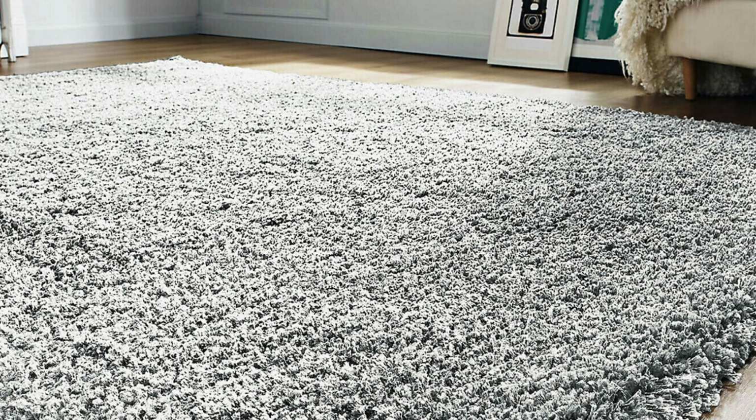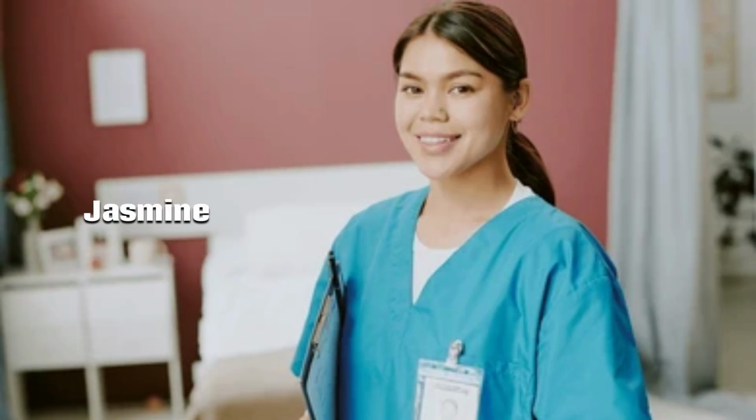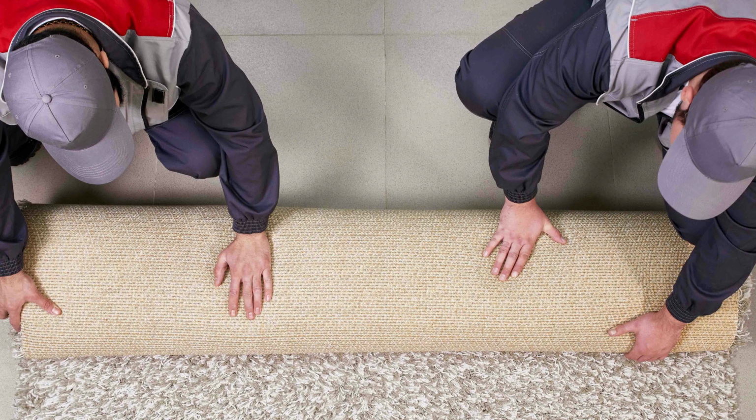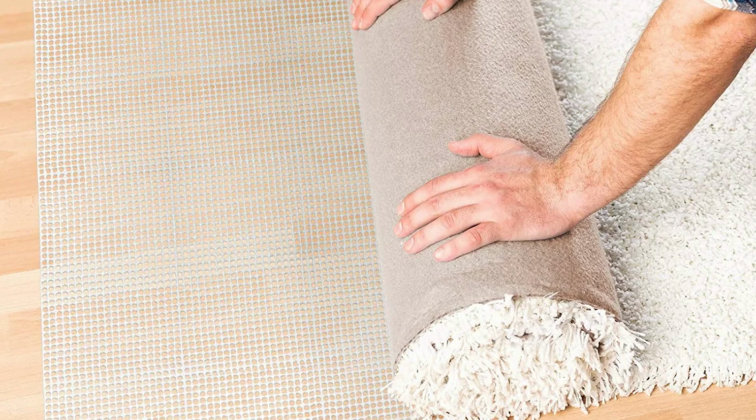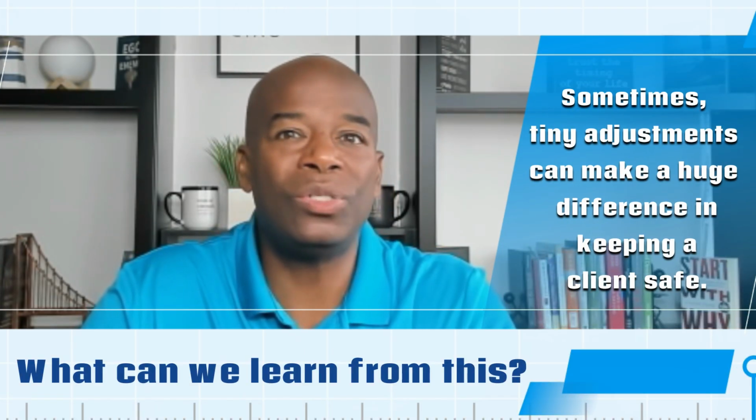So let's talk about a real life scenario. We're going to call this person Mr. Walker. He loved his home, but his thick area rug kept bunching up. One day he tripped over it and almost fell. His caregiver Jasmine noticed this, and she suggested moving the rug altogether. Instead, what they did is they placed a non-slip mat underneath the rug. It was a small fix, but it prevented what could have been a serious fall. And you see, sometimes tiny little adjustments can make a huge difference in keeping a client safe.